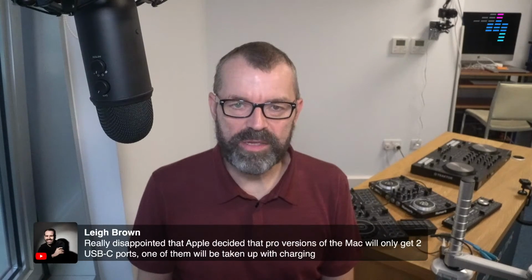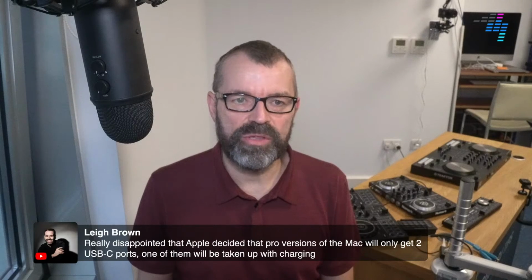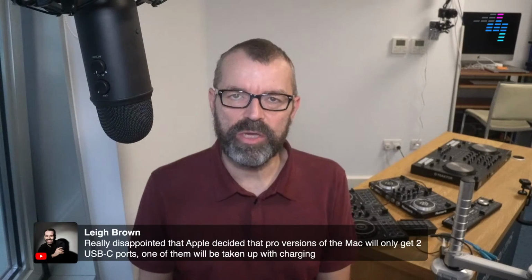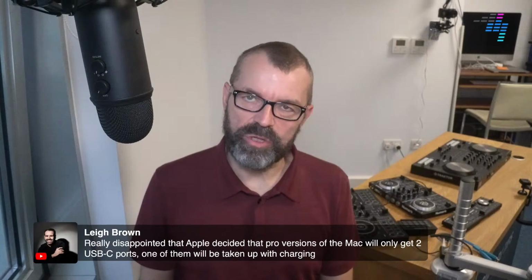So Lee says, I'm really disappointed that Apple decided that the Pro versions of the Mac will only get 2 USB-C ports, as one of those will be taken up with charging. Yes. Agreed. And I think you'll probably find the next version will have 4 USB ports. So another reason for me to wait, right? I think you need 4 ports on a Pro unit.